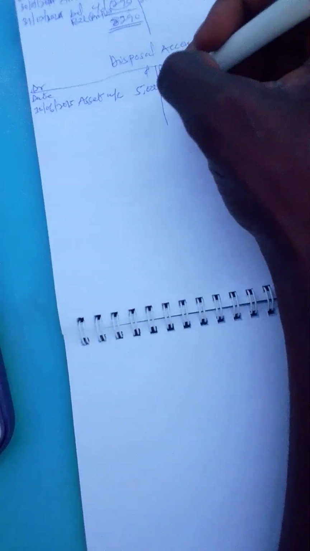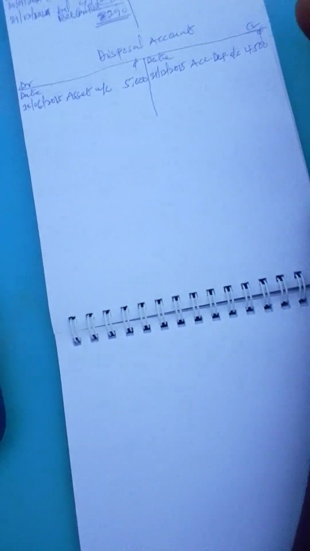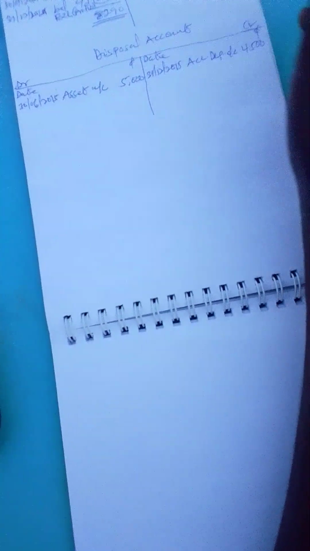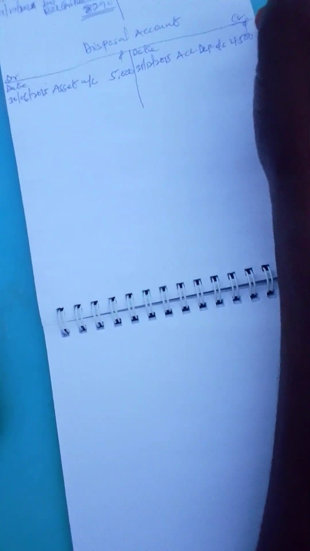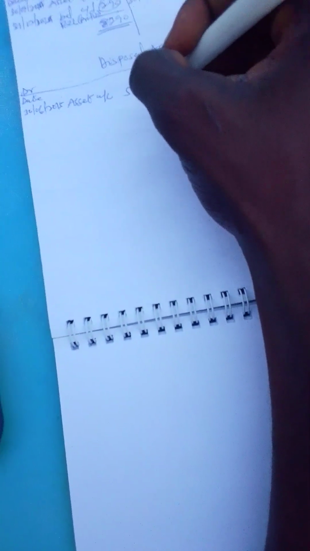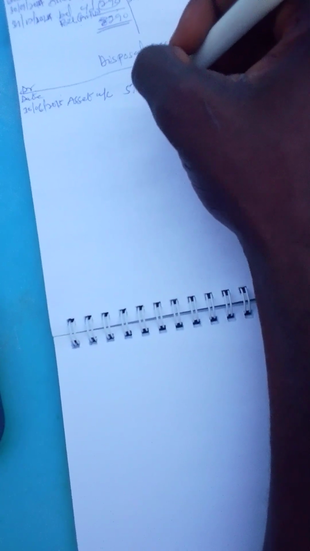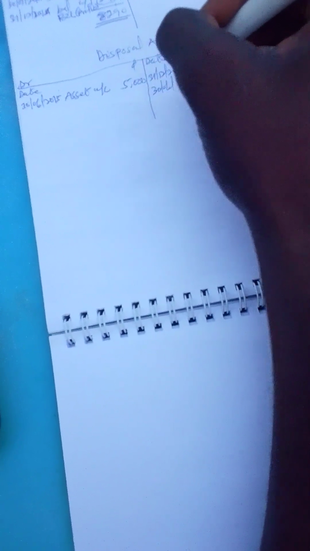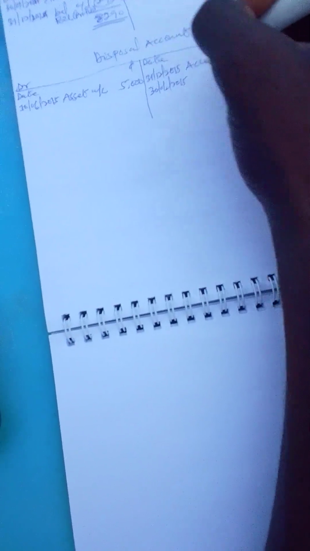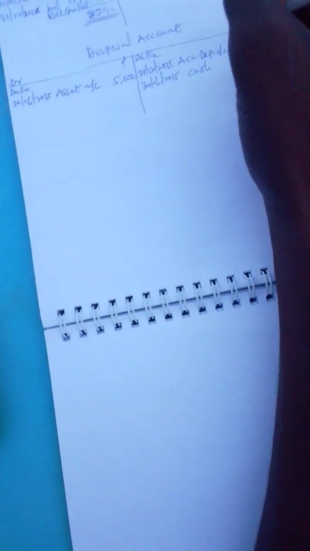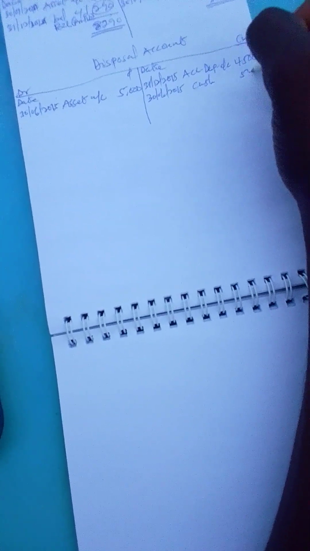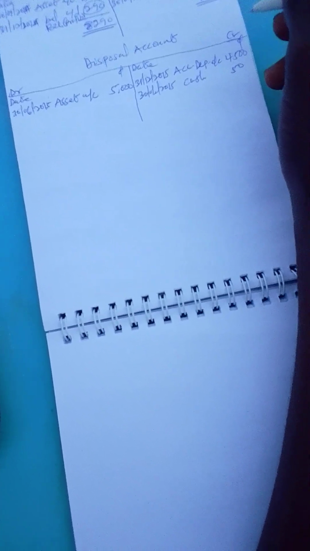Then I made mention of cash. When the asset was sold, it was sold as scrap, and we had 50 cedis. So on 30th June 2015, cash, which is 50.